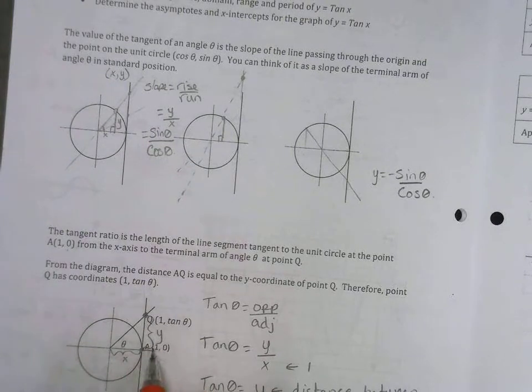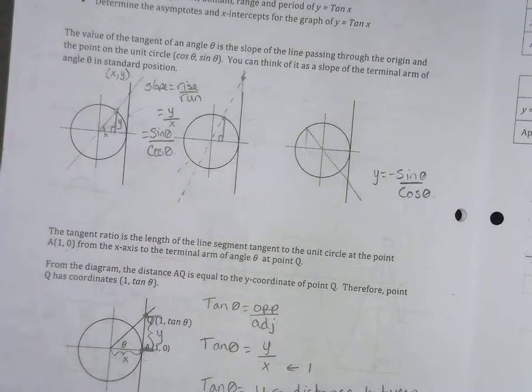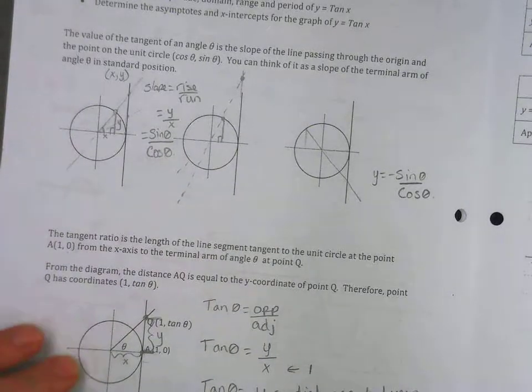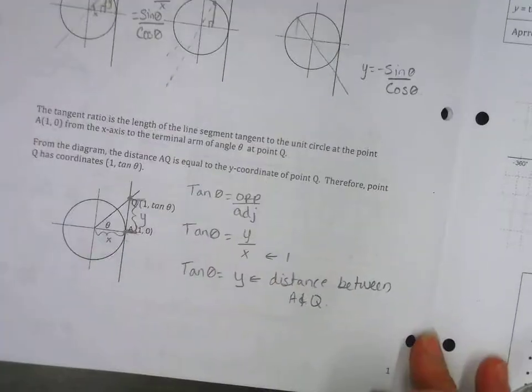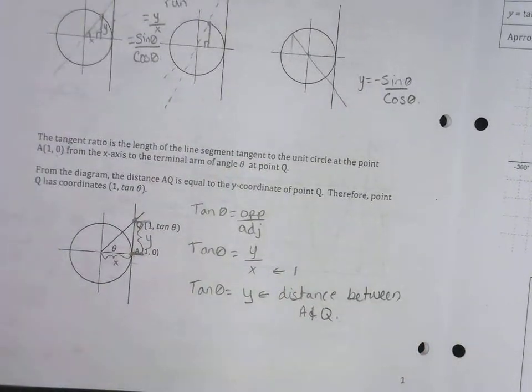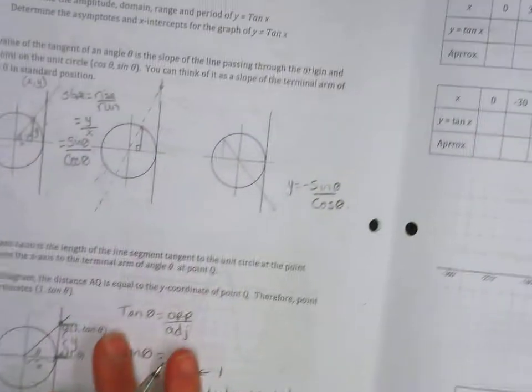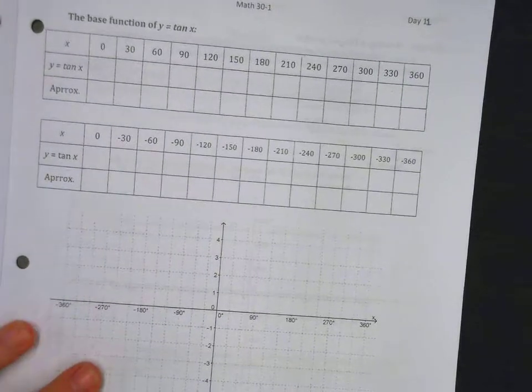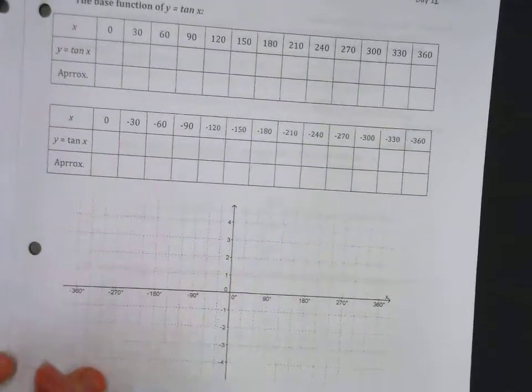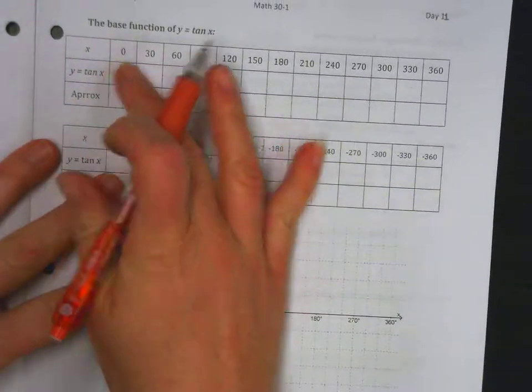Okay. All right, so now we're going to move on and actually graph the base function of our tangent graph, which looks quite a bit different than our cosine and sine graphs. Similarly to what we did with our sine and cosine graphs, we're going to go through our unit circle and plot each of these points to get a good idea of what our graph is going to look like.